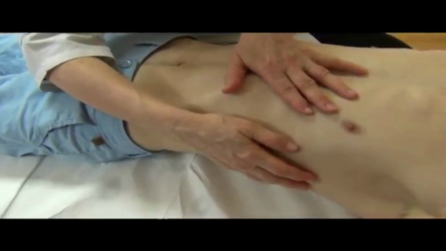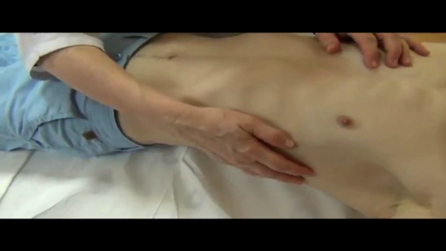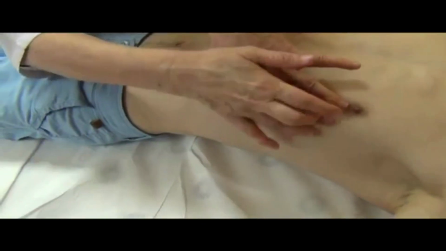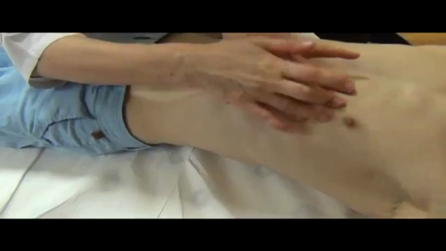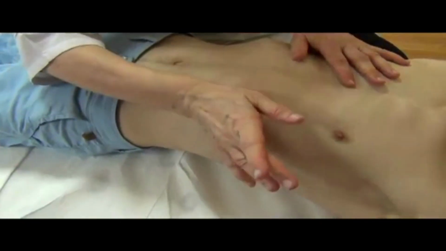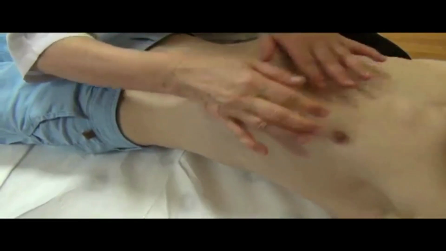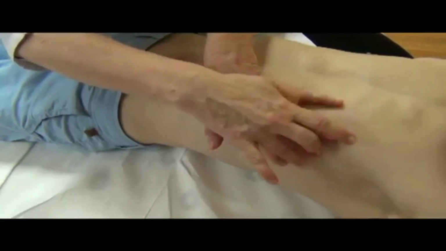Let's revise all three methods. Indirect percussion, direct percussion, orthopercussion.